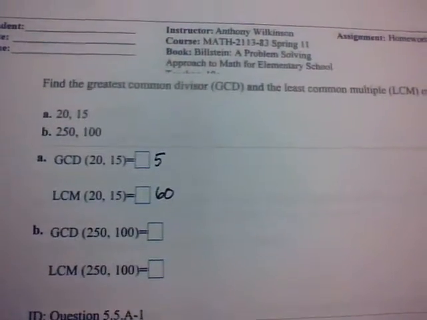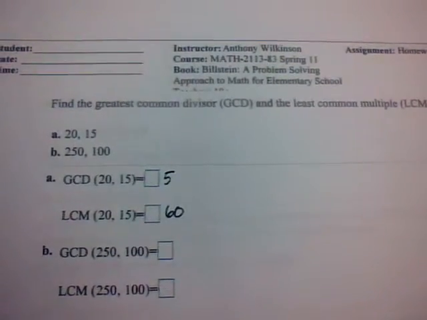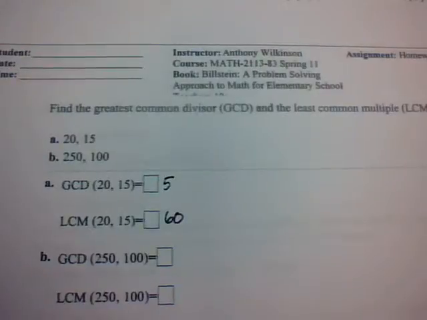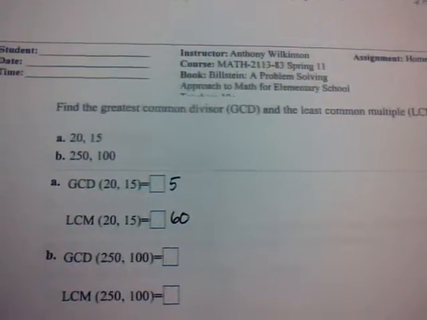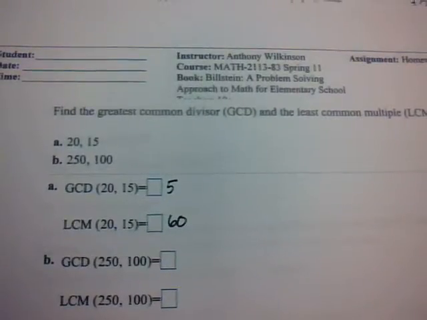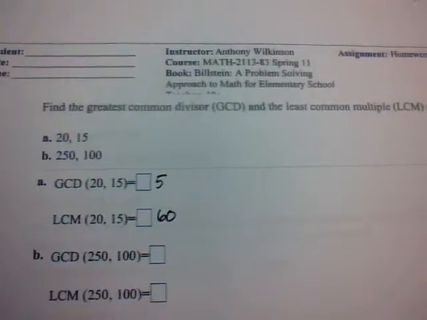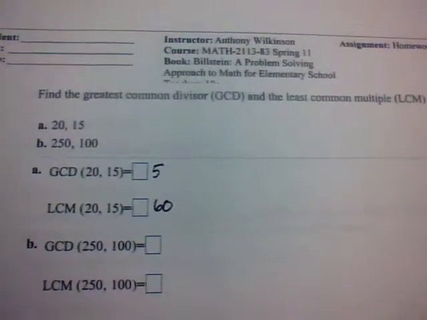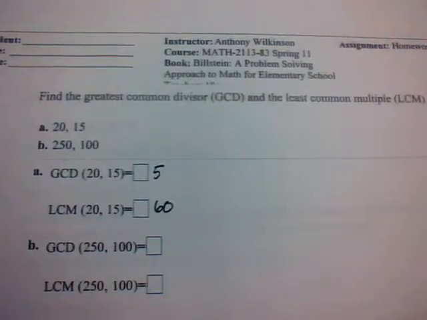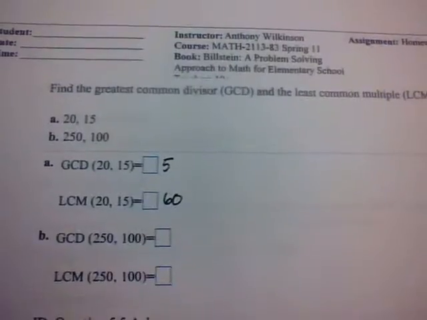Now these are quite easy because with a GCD you can find the largest number that would go into 20 and 15, and then for the LCM you can use some of the techniques that were talked about in the presentations and in your textbook to find the least common multiple. But when we get into large numbers like this, I would recommend using your TI-83 or the TI-84 graphing calculator. Like in Part B, the GCD of 250 and 100.